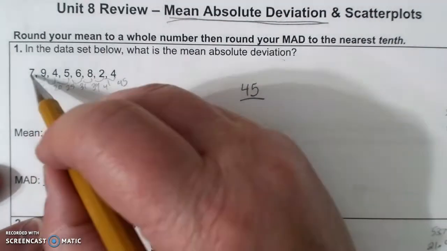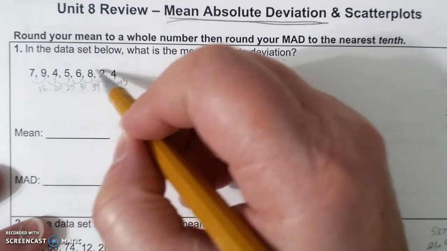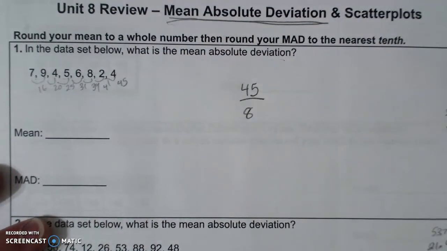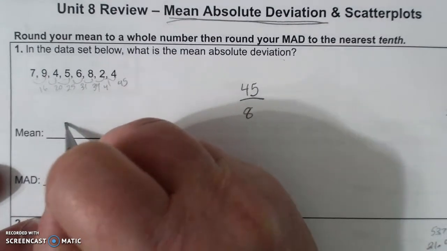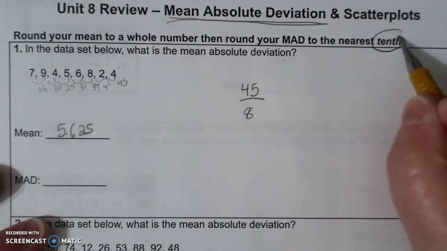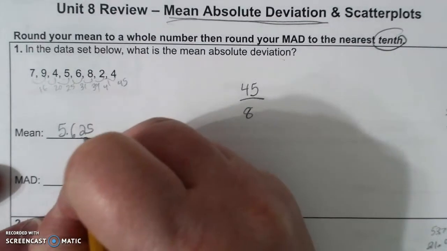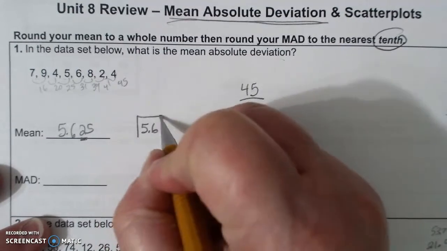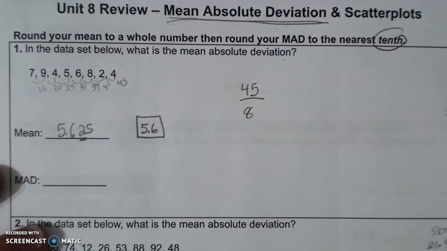And I'm going to divide it by 1, 2, 3, 4, 5, 6, 7, 8. Divided by 8, and I get 5.625. It says to the nearest tenth. 5.6 is what I'm going to use as my first mean.